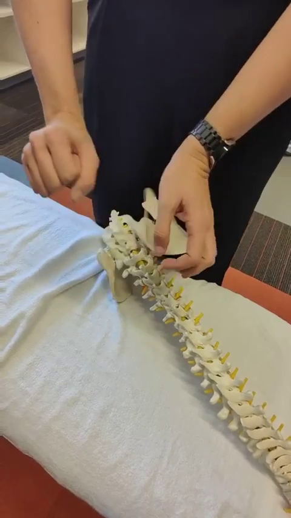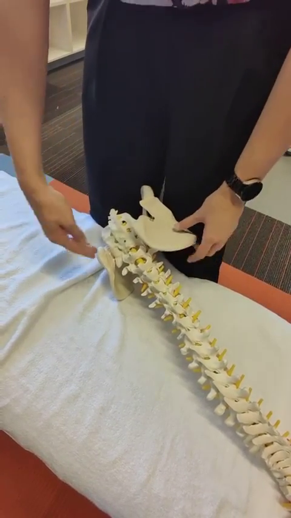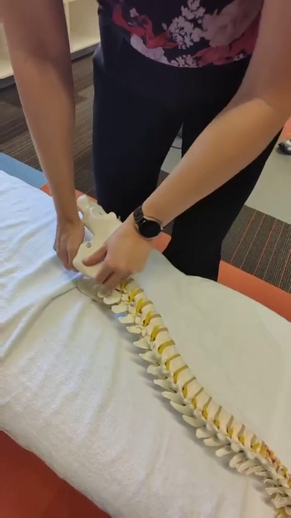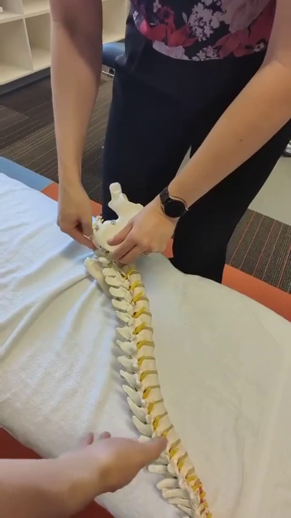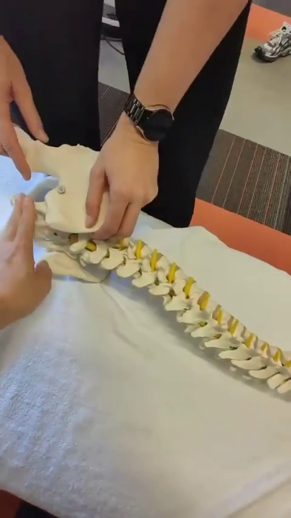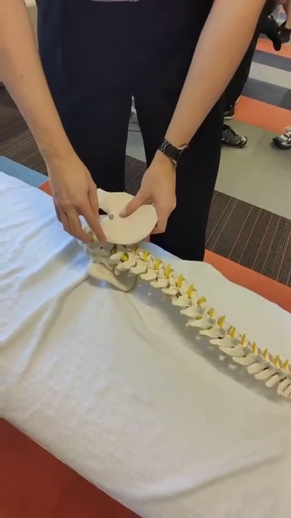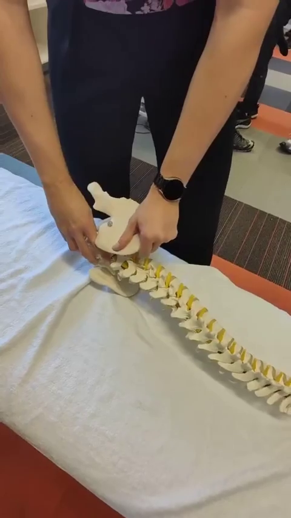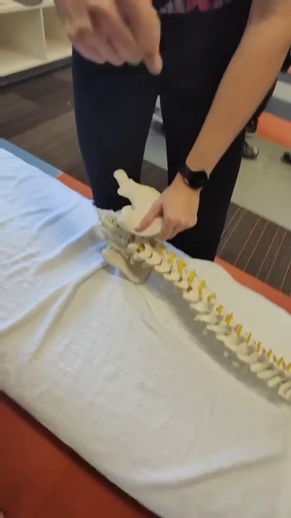We don't flex or extend the sacrum. We're keeping the ilium fixed because the patient's body weight is stuck on that, and then I'm moving that sacrum into extension via a sacral contact. Does that make sense? So for flexion, I'm moving the ilium into extension to get the sacrum to move into flexion.